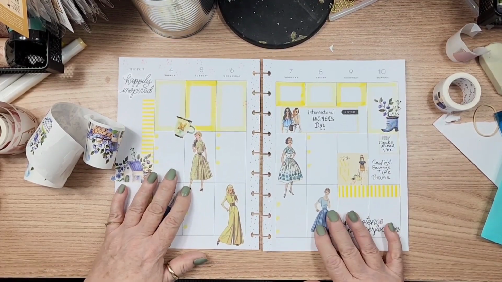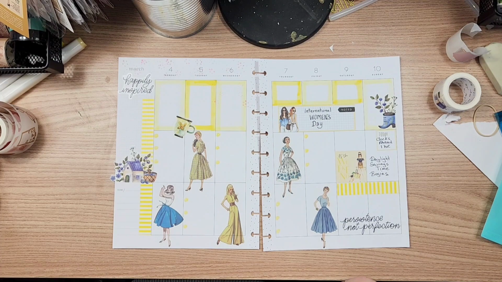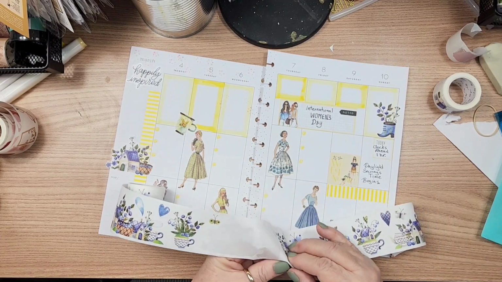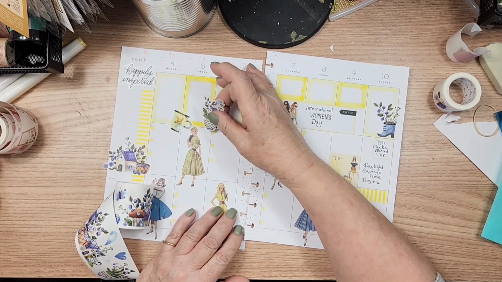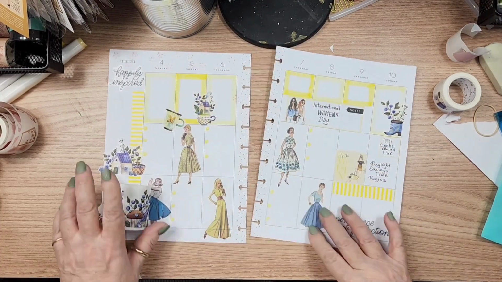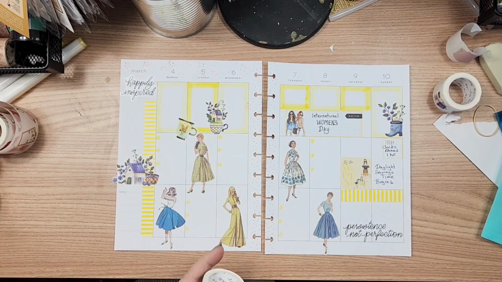That'll go there, so I can still write on there. Let's see what I've got. And that little bit of blue there. That's balancing it out a little bit better.